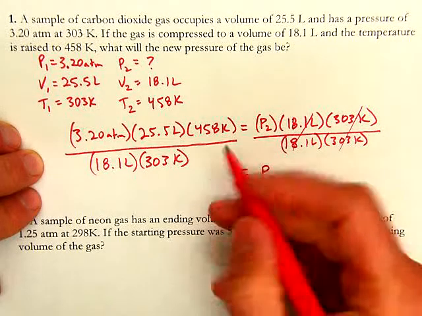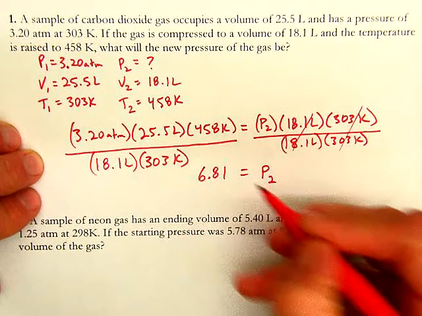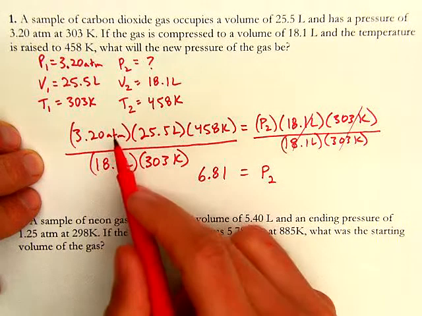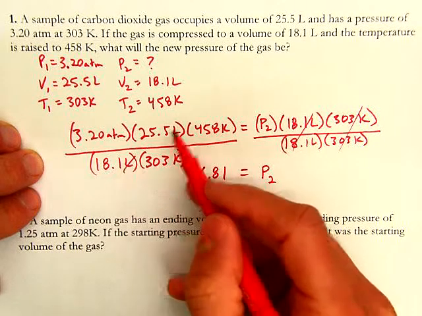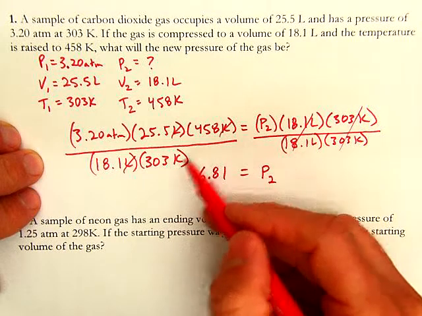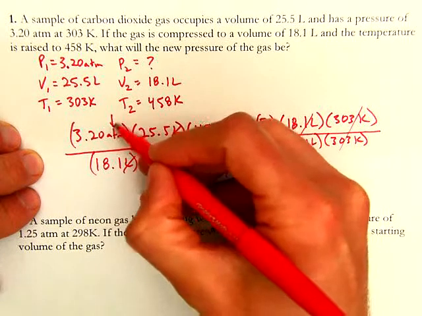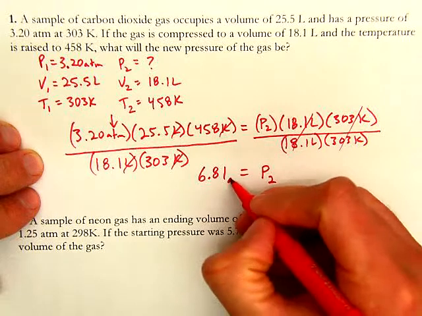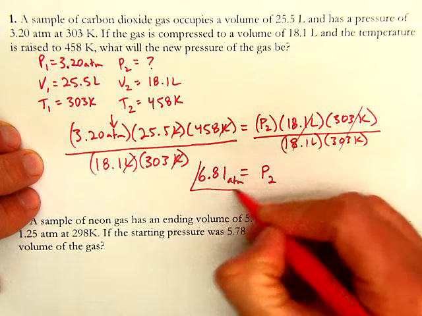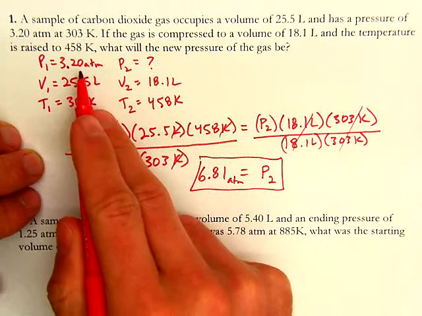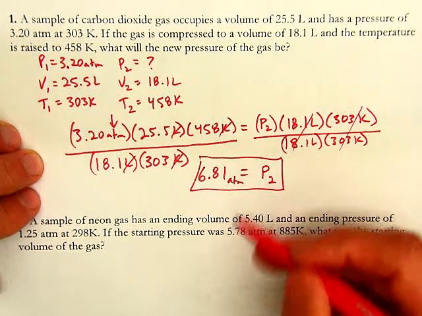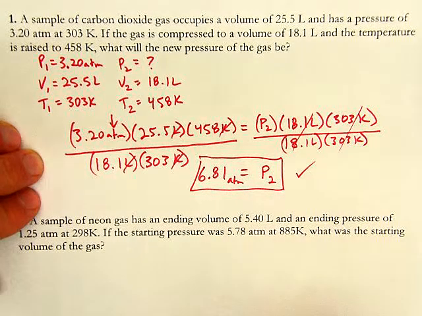Now, 6.81, again, let's check our units here. Atmospheres, okay, well, here's liters and liters, so liters are going to cancel. K and K is going to cancel. Our only unit left is pressure, which is ATM. So 6.8 ATM, our pressure did increase. Okay, in fact, it more than doubled. So that makes sense. All right.